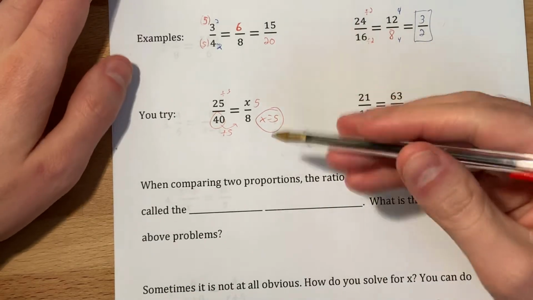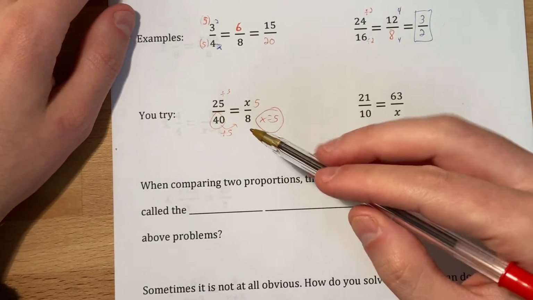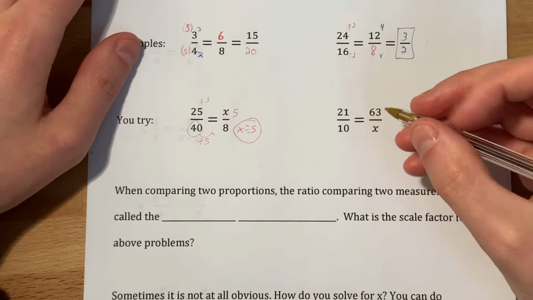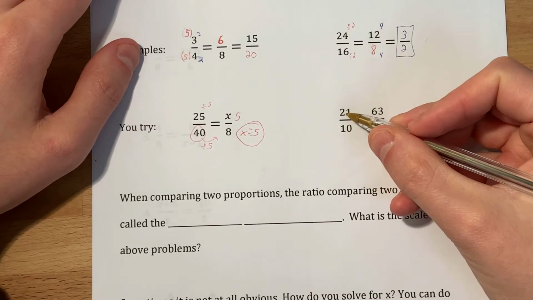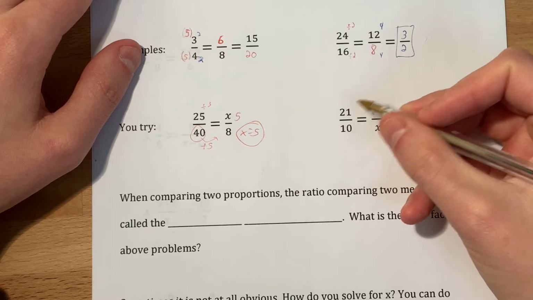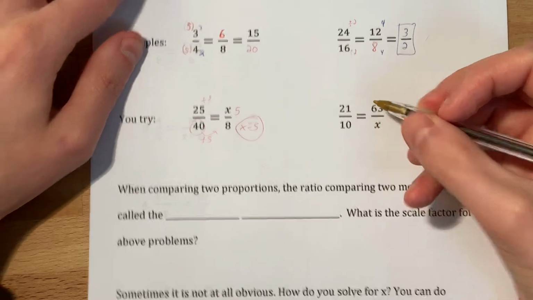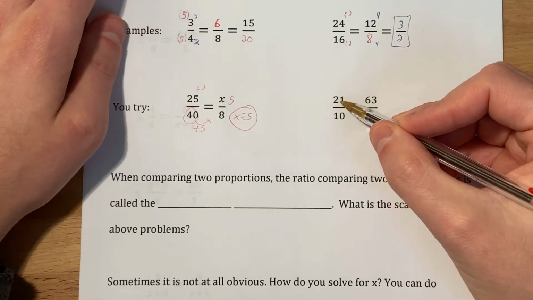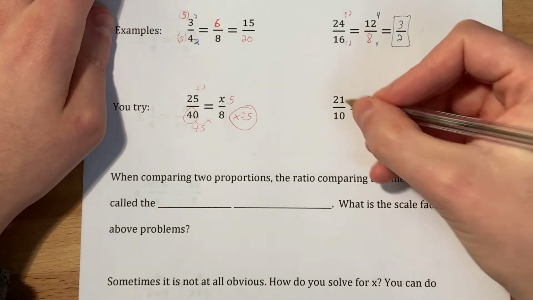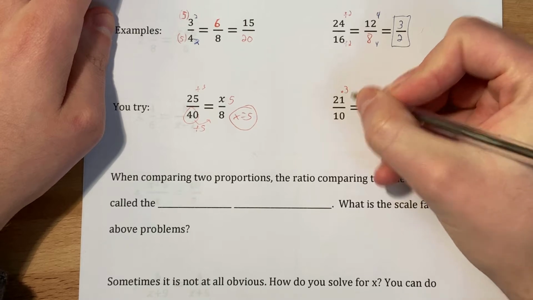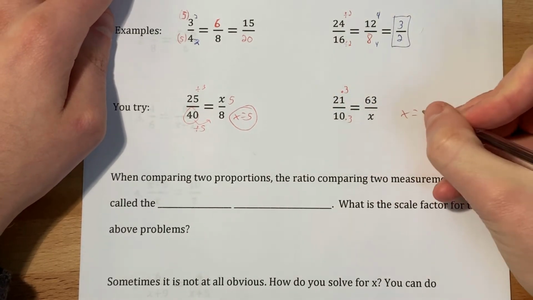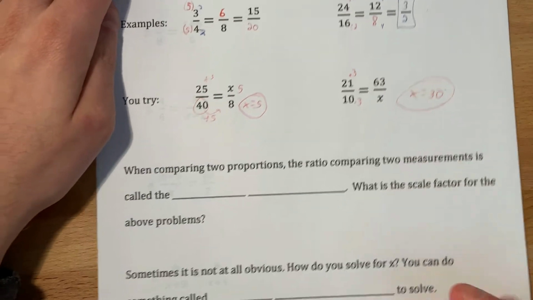So using this kind of thinking, you can sometimes just get the answer. You might notice that dividing by 5 will get you the answer. In this one, 21 to 63, you might be able to figure out what multiplies to get that. We're going to get to what happens when you can't, but in these ones, it turns out 21 times 3 is 63. So 10 times 3 is 30. So sometimes you can do that.